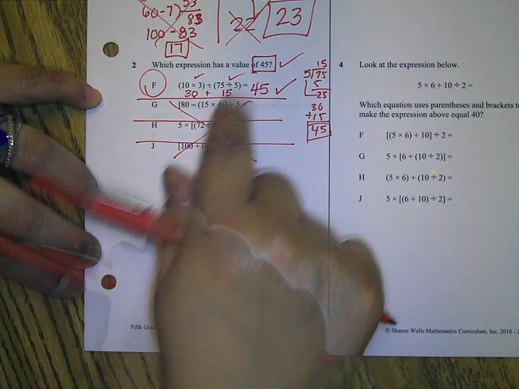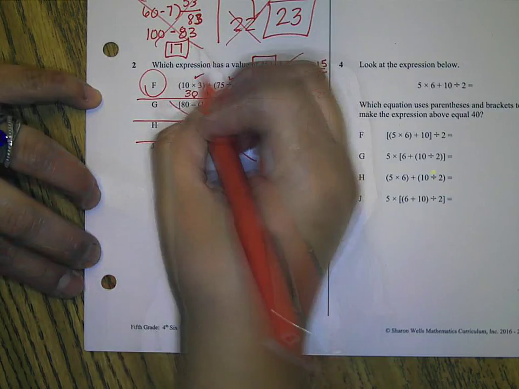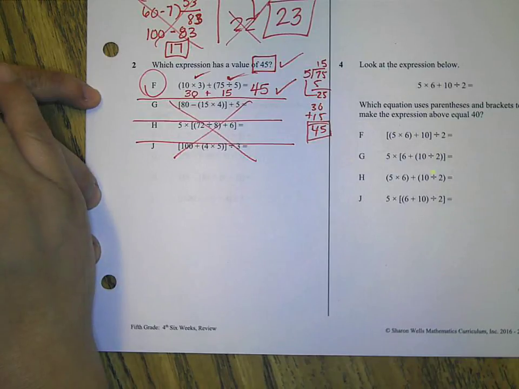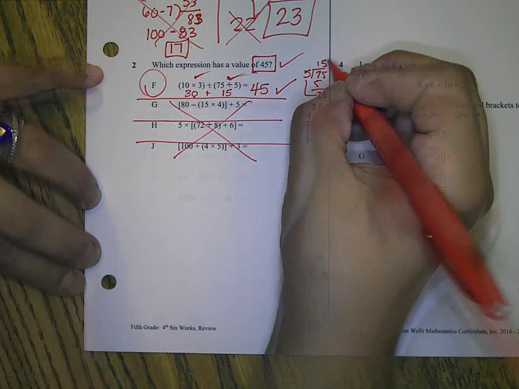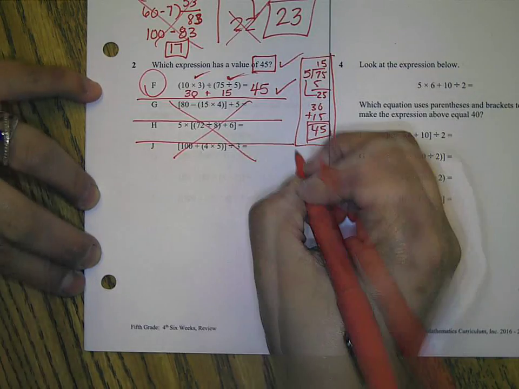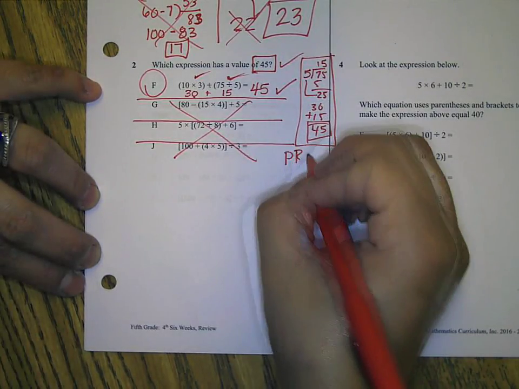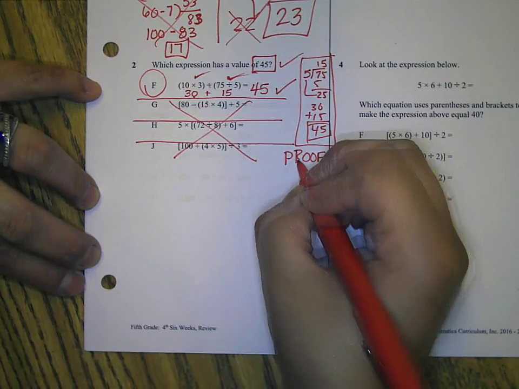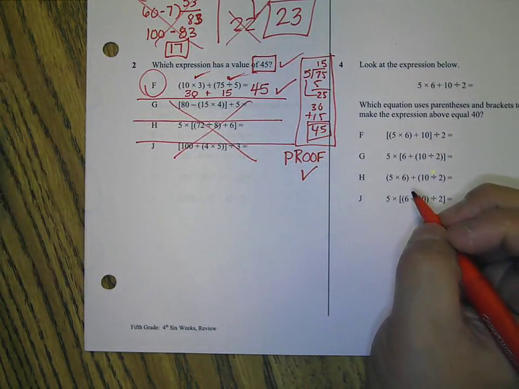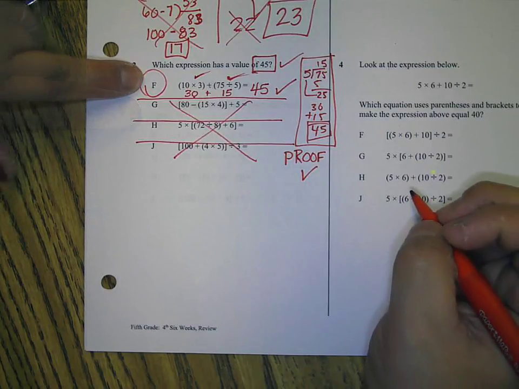Here's what I don't want to see. Oh, I got it right. I did an answer for that, I did an answer for that, and I have the answer. Was that doing it again? No. Was this showing my work and proving it? Yes. This shows my proof that I was right. That's what I need.